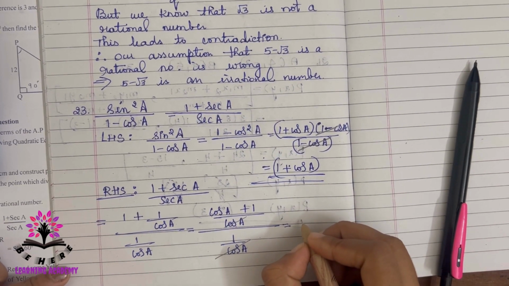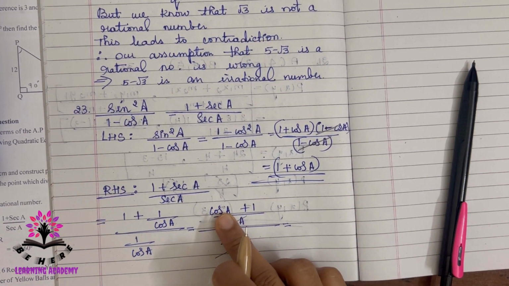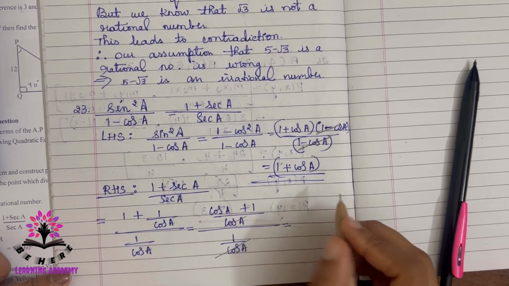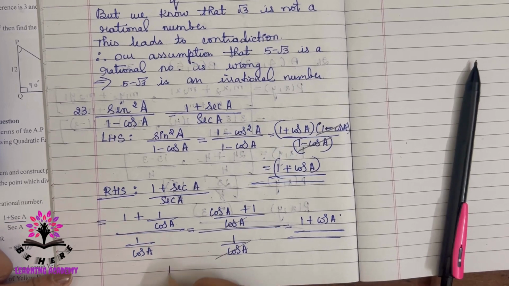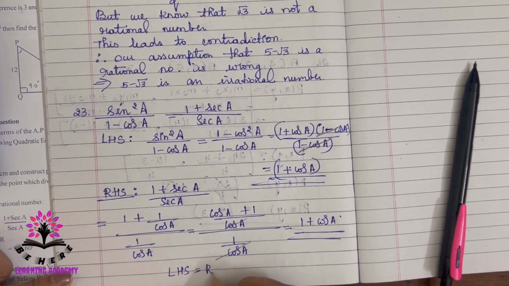The remaining term will be 1 plus cos A or cos A plus 1, both are the same. So 1 plus cos A. So left hand side is equal to right hand side.